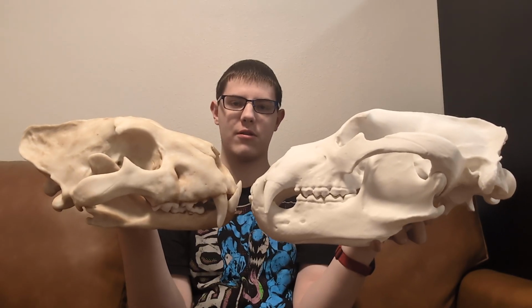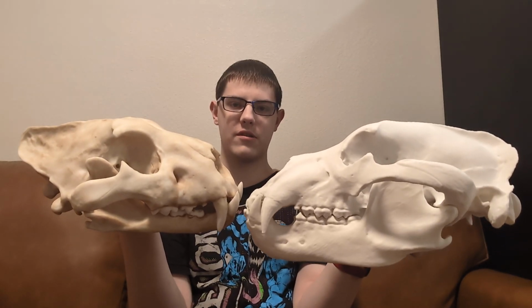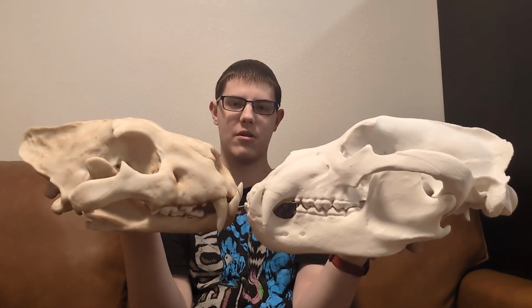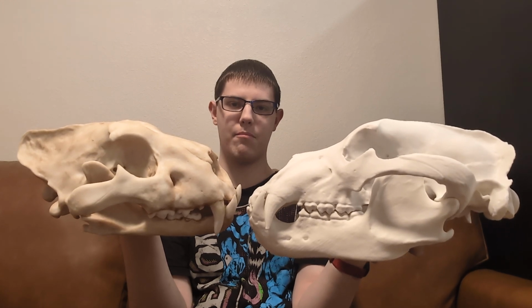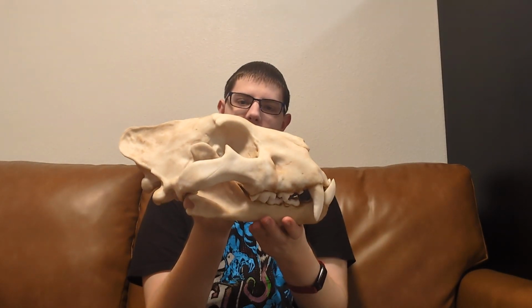Normal individuals would be smaller than this, especially the bears. Normal grizzly bears would be a lot smaller at an adult size. This is like a massive, massive grizzly bear. The lion is just a bit bigger than the typical male, but essentially you're not going to find very many males of this size.